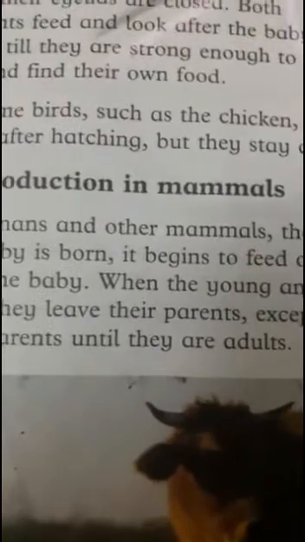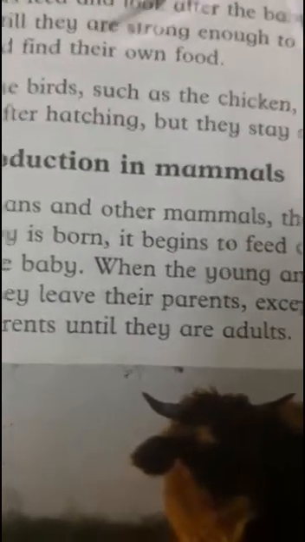Now, dear students, look at here. Dear students, mammals look after their babies until they become independent. They don't leave their parents.